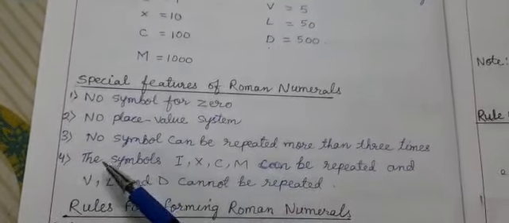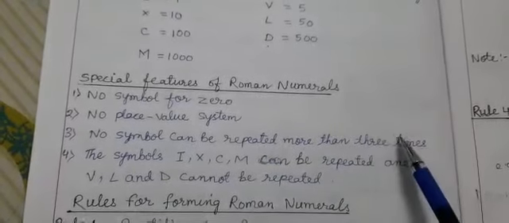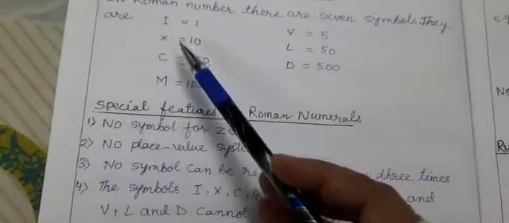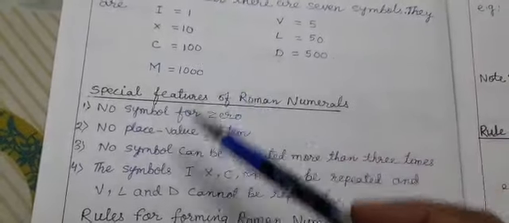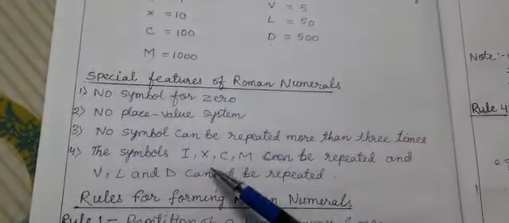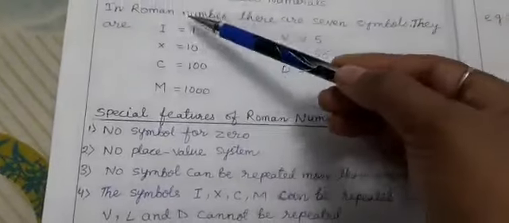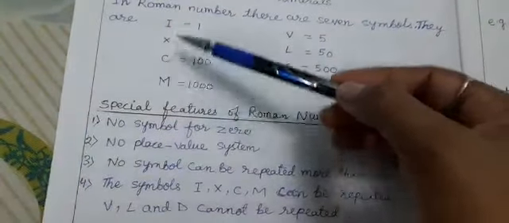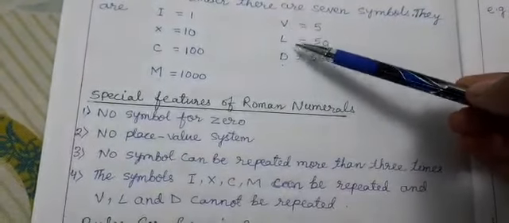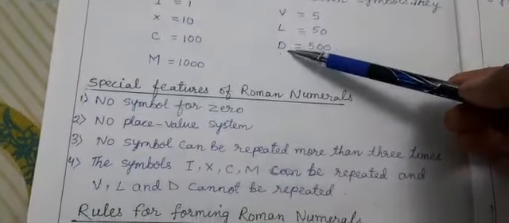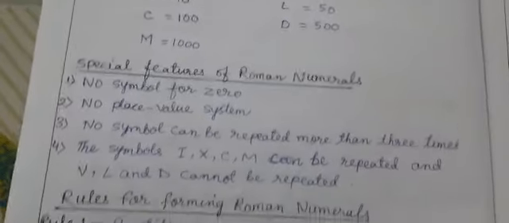Number 3: no symbol can be repeated more than 3 times. We can't repeat these symbols more than 3 times. The symbols I, X, C and M can be repeated, but V, L and D, these 3 symbols, cannot be repeated to form the new Roman numerals.